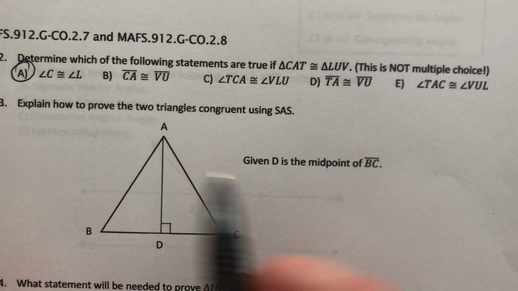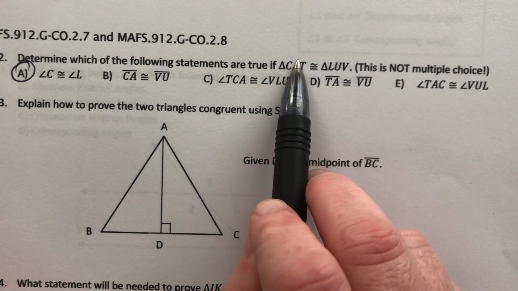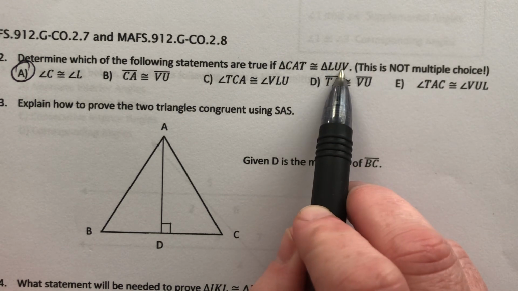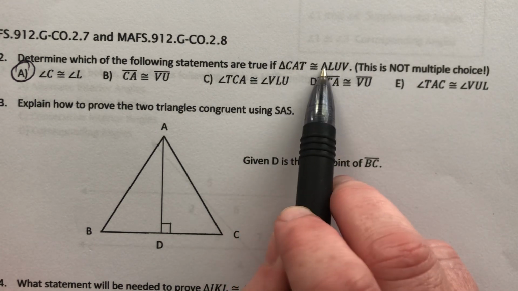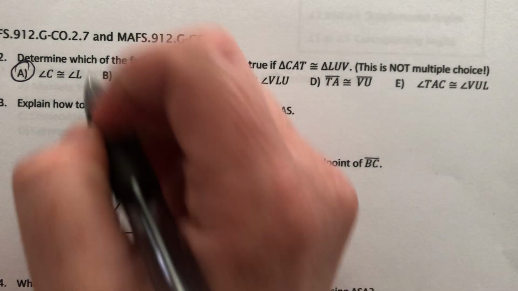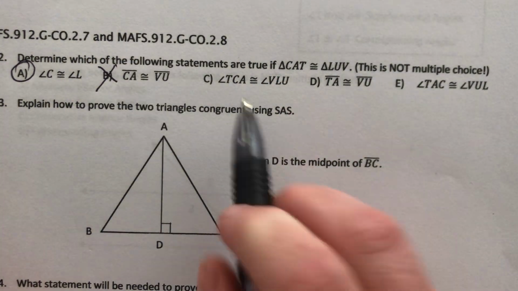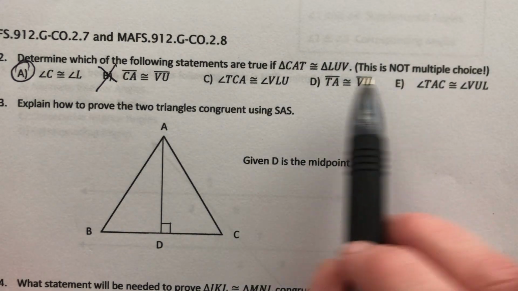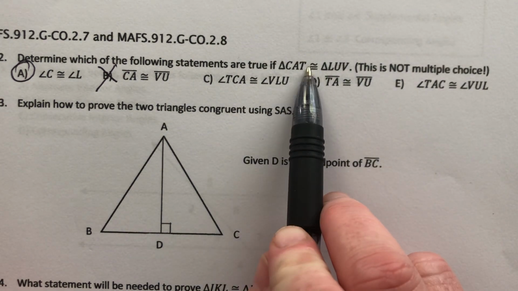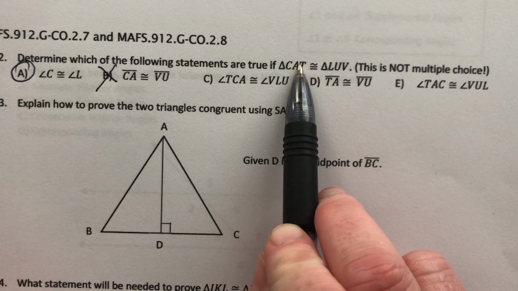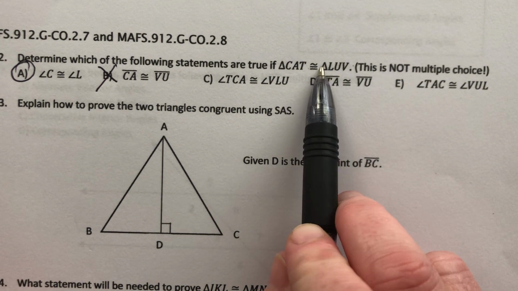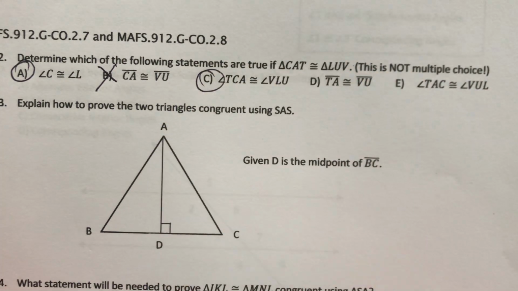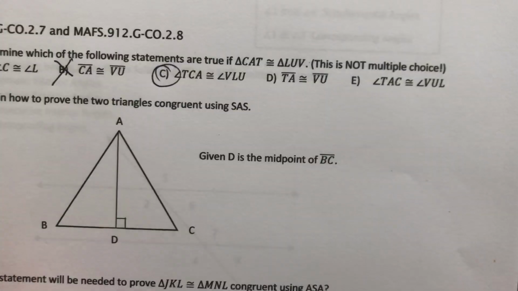B, CA is congruent to VU. CA is the first two letters, LU is the first two letters, not VU. So that is not true. CA is congruent to LU, not VU. C, angle TCA is congruent to angle VLU. TCA would be the last letter, the first letter, the middle. So this would have to be last letter, first letter, middle, VLU, and that's what it says. So that is true. They're in the same order.